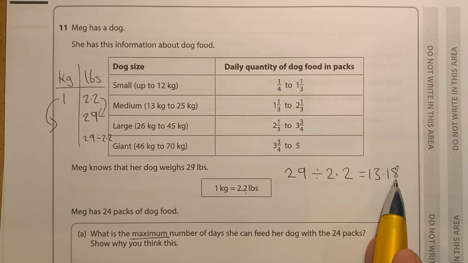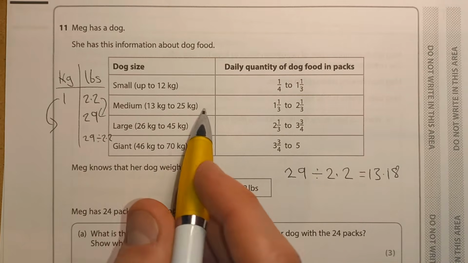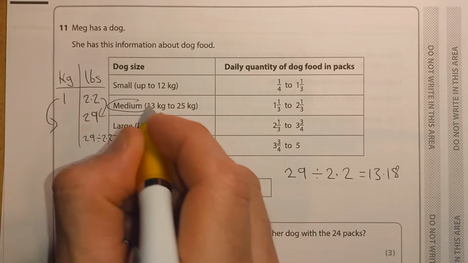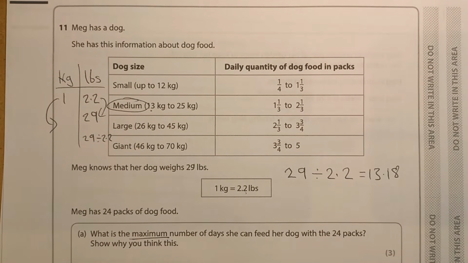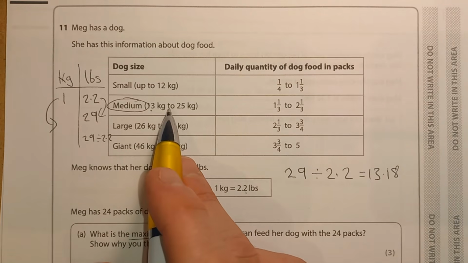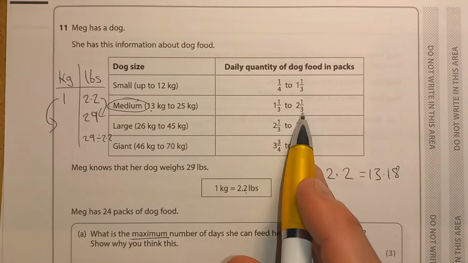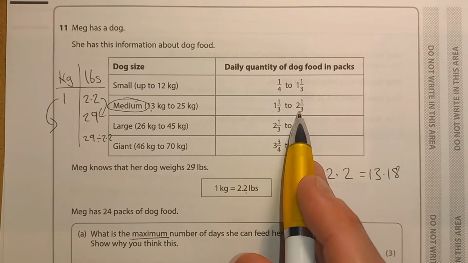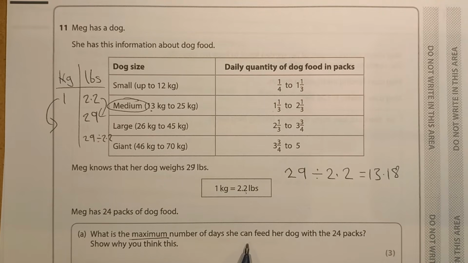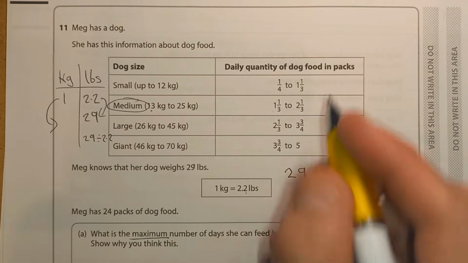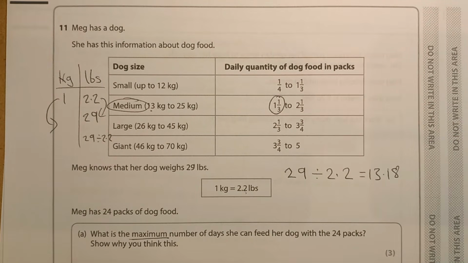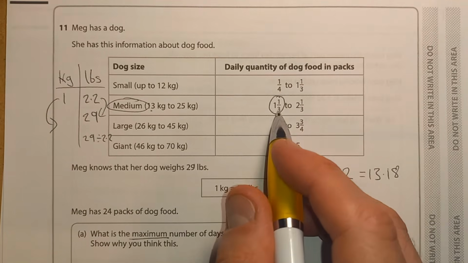If it's 13.18 kilograms, that's going to fall into this category. It's between 13 and 25 kilos. So it's a medium dog. Now, all they tell us is that if it's a medium dog, the quantity of dog food in packs is between these two numbers. They want the maximum number of days that she can feed the dog. Well, if it's the maximum number of days, I'm going to go with the minimum amount of food that she needs for each of those days. Okay, so 1 1/3.